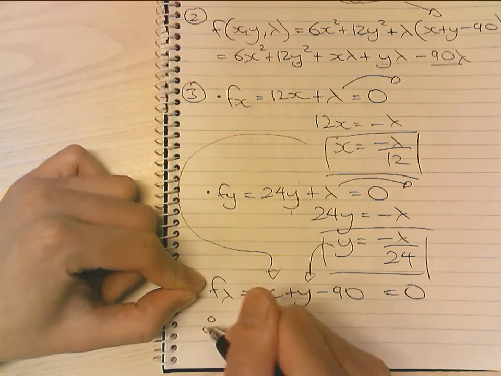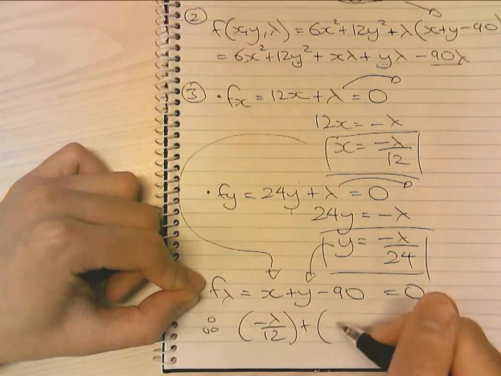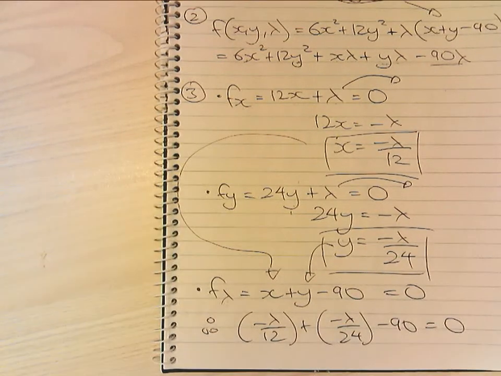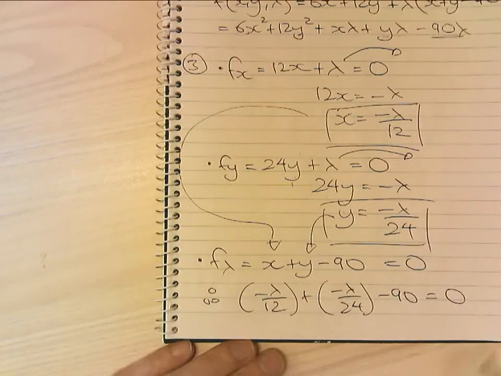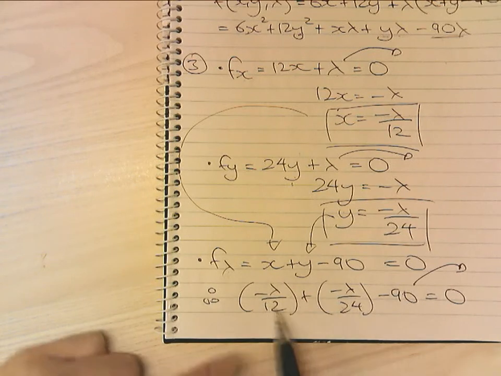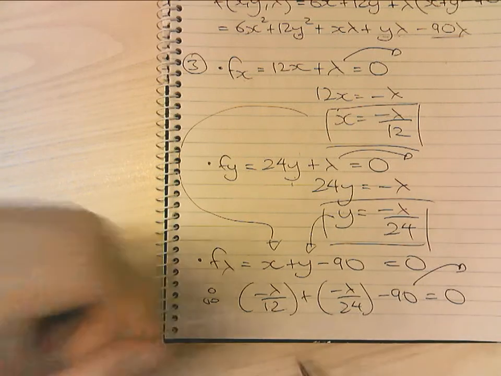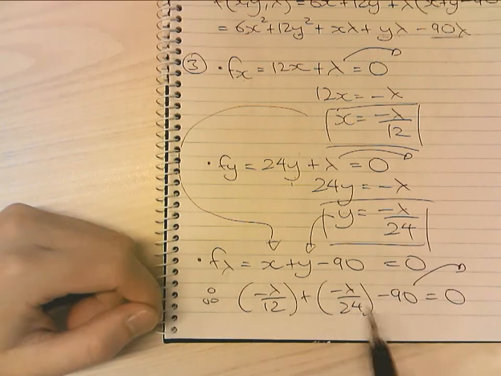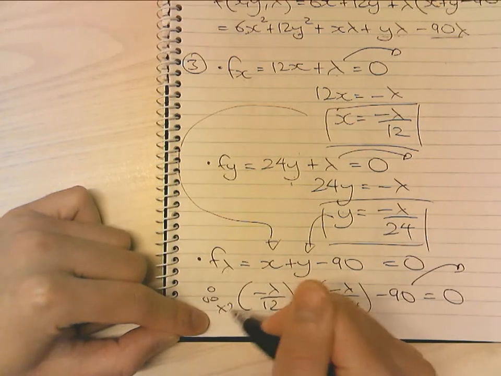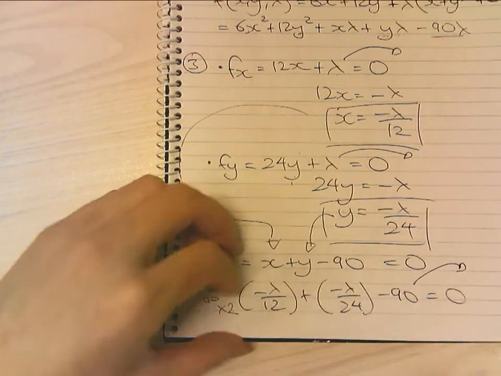So let's do that. So x is now negative lambda divided by 12, plus y, which is negative lambda divided by 24, minus 90 is equal to 0. Okay, so how are we going to solve for lambda? I'm going to move this minus 90 to the other side, and since these are fractions, I want to get these bottoms to be the same. So you want to ask yourself, what's the common denominator between 12 and 24? Well, you can make 12 look like 24, right? 24 is the common denominator here. So how do I get 12 to look like 24? I'm going to multiply it by 2. But here's the thing, I can't just multiply the bottom, I'll also multiply the top to keep things equivalent.